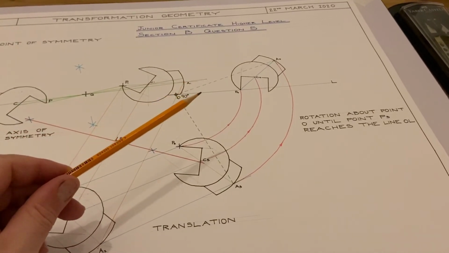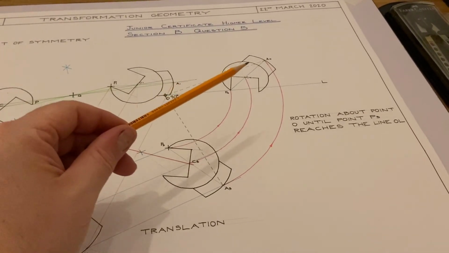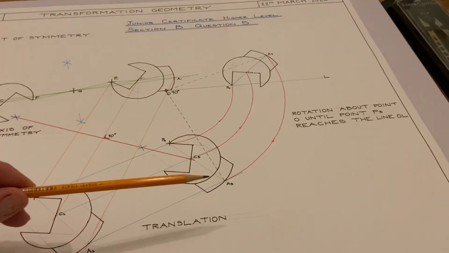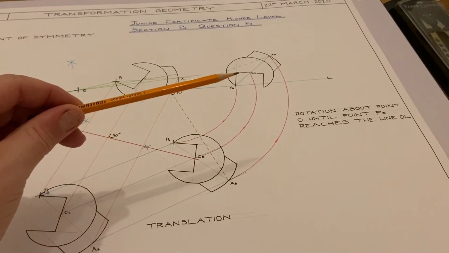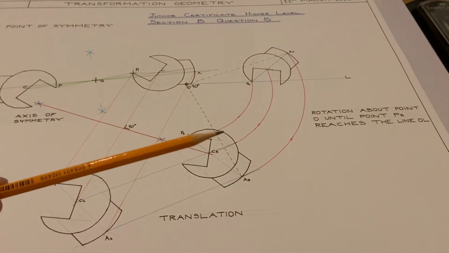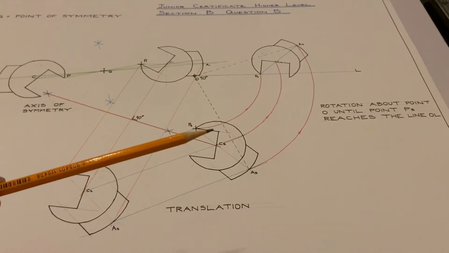And once you have those points located, you then draw the image in its final position after it has been rotated through 90 degrees about the point O. And this is the last part of the question.